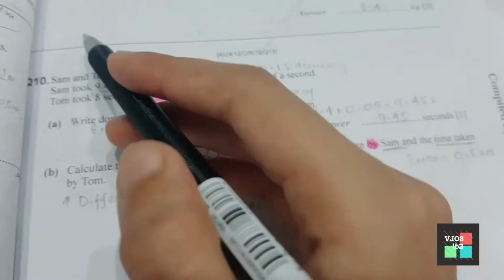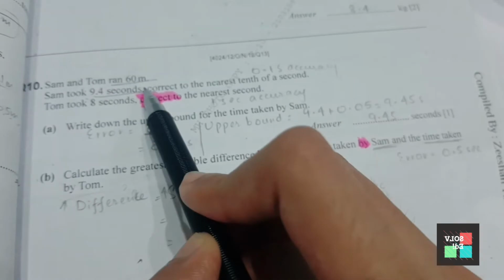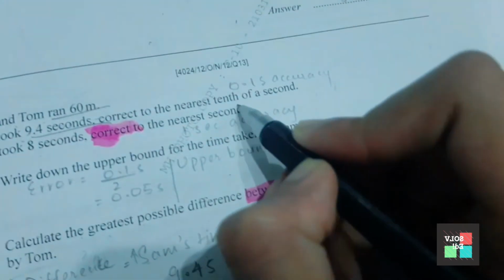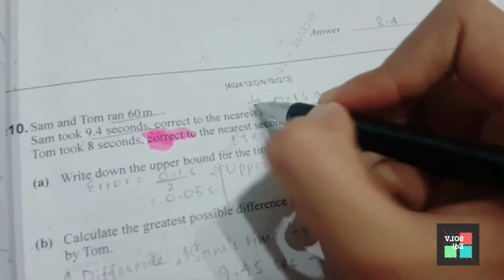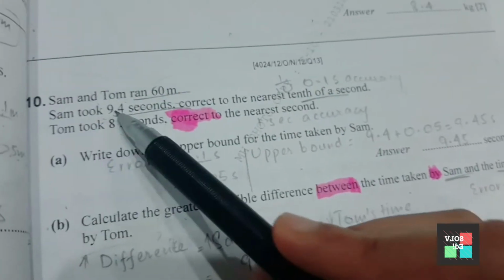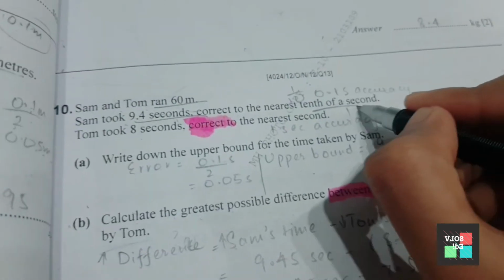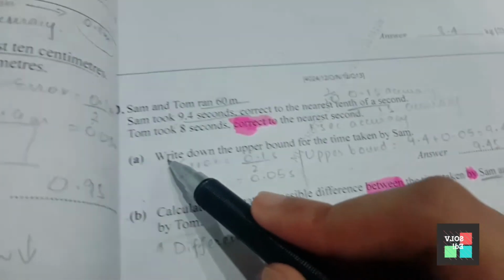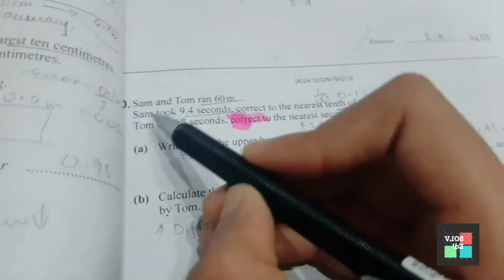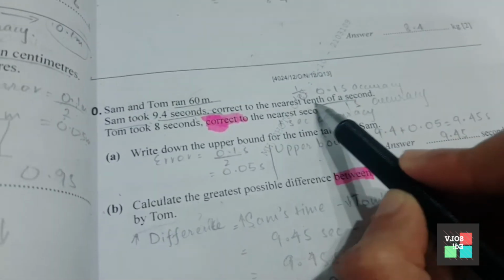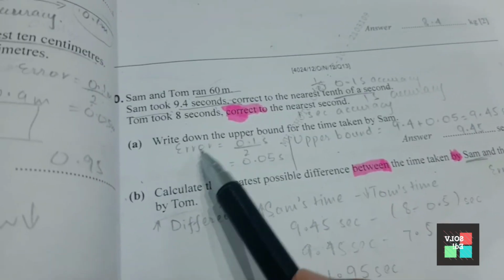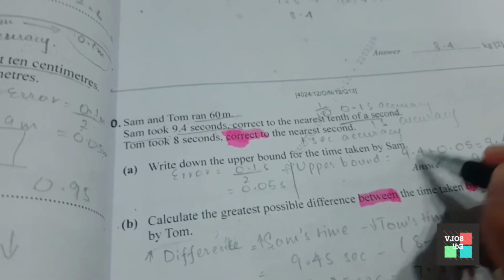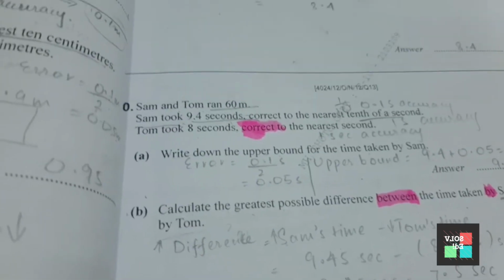Next we have Sam and Tom, who ran 60 meters. Sam took 9.4 seconds, correct to the nearest tenth of a second. Again, 1/10, the same thing. Tom took 8 seconds, correct to the nearest second. That is 1 second is the accuracy. Oh, it's already written. Okay. Write down the upper bound for the time taken by Sam. Sam's accuracy is a tenth of a second, and so its error is 0.05 seconds. The upper bound is simply the original measurement plus the error, which is 9.45 seconds.